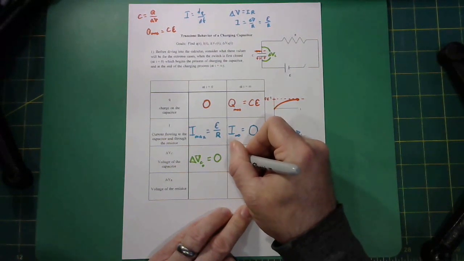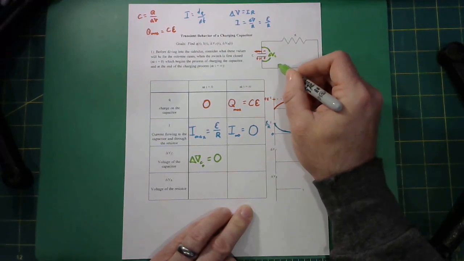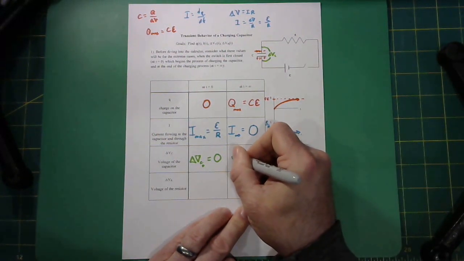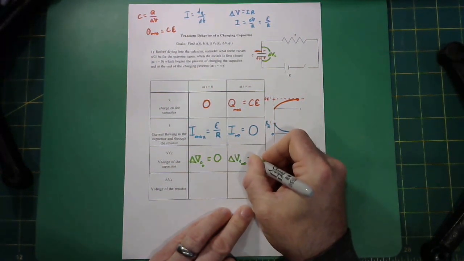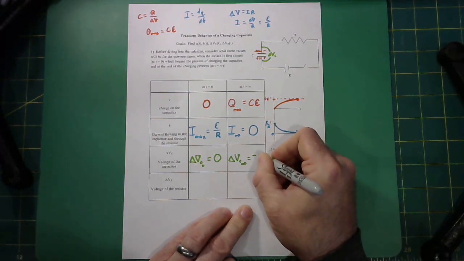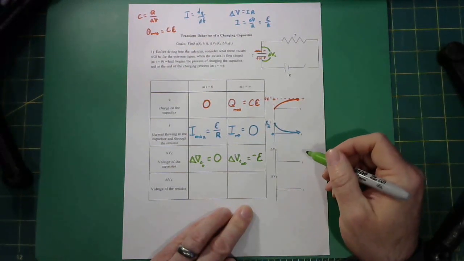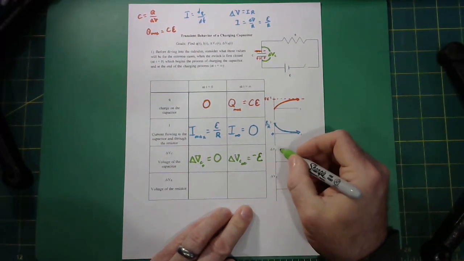I'm just going to say, for my own purposes, as I'm going around the circuit reading it this way, I would go up voltage in the battery. I'm going to go down voltage to the capacitor. So I'm going to mark it delta V for the capacitor at infinity. We're going to say that I'm going to write it as negative EMF of the battery. Now, a lot of people would go ahead and just call it the EMF of the battery, give you the magnitude of it, and that's okay if you want to plot it that way.